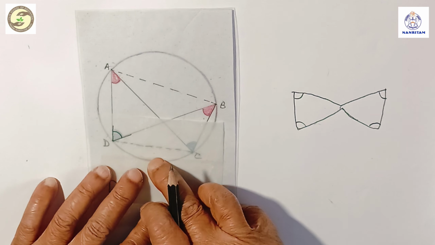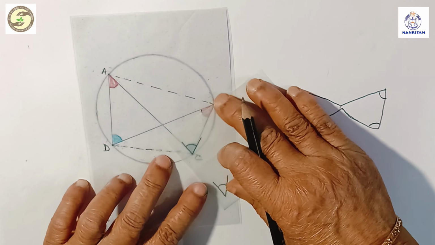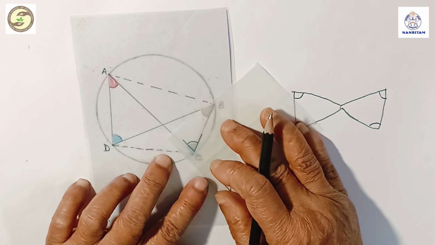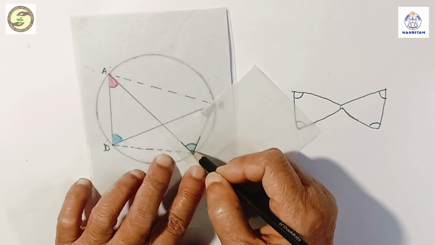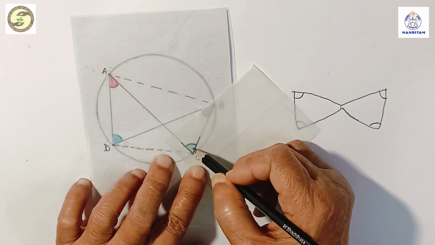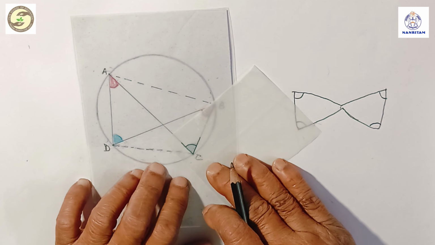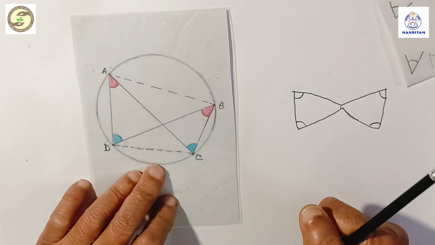And now if we superimpose the same angle on angle ACB, we can see that these two exactly match with each other. So these two angles are equal. That is where we get the analogy of a bow tie. We may name these bow tie angles.